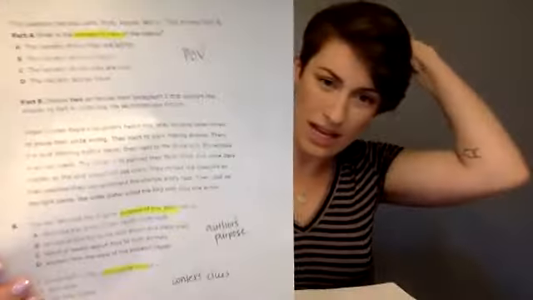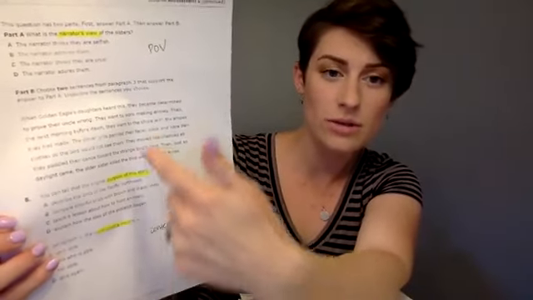Okay, so that's context clues. Author's purpose, and then point of view. And I'm using familiar language, so these are the exact words that I use all the time in my lessons.